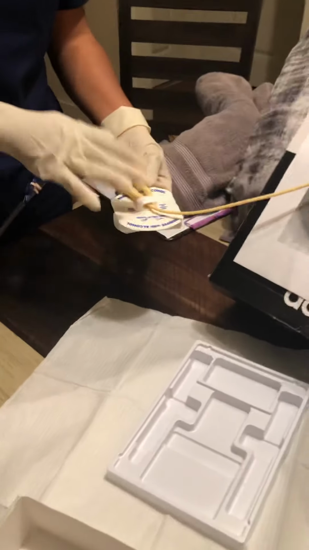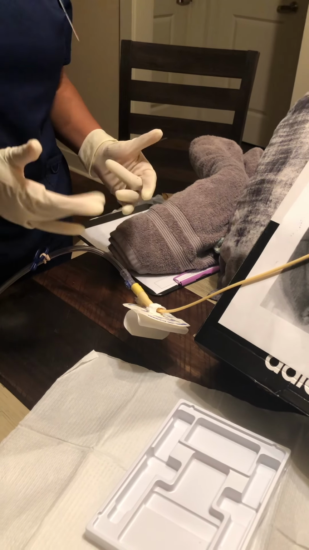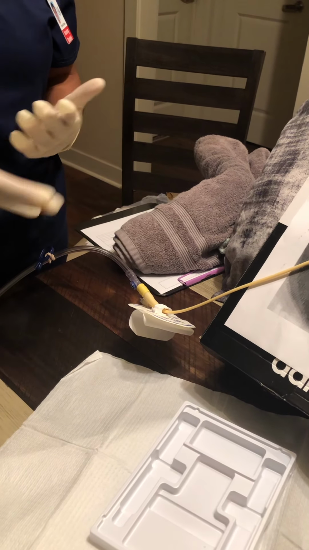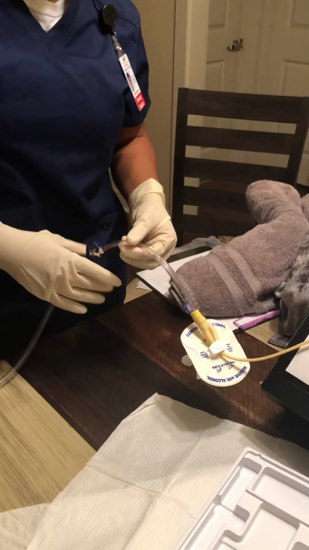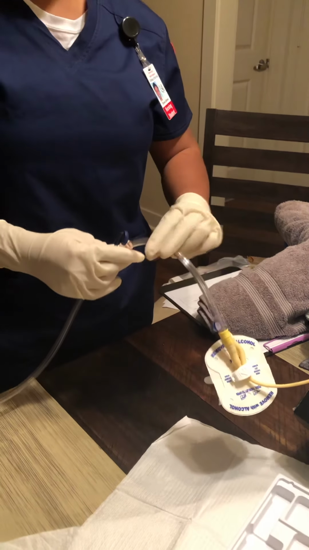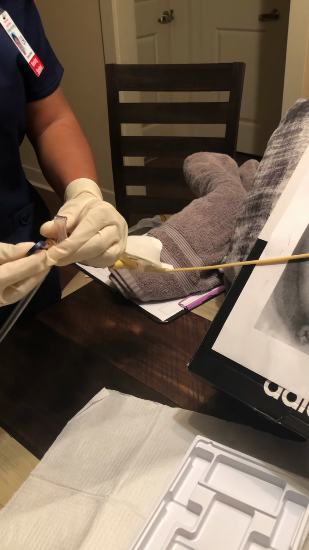Now, if you were trying to collect urine from up here in the tube, you would do that after, if it's not the initial time of the catheter been put on. So any other time after that, you would collect it from up here. And you can do that by, first you're gonna stop the urine flow to the bag.